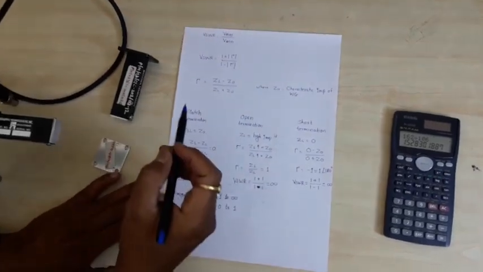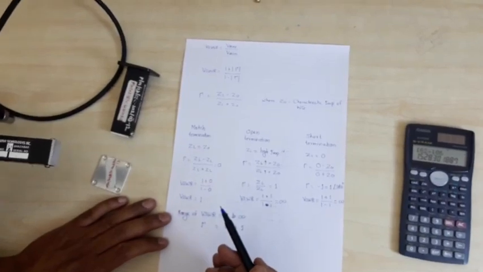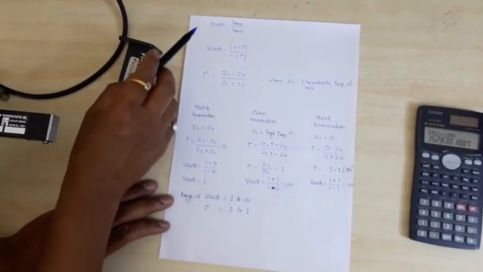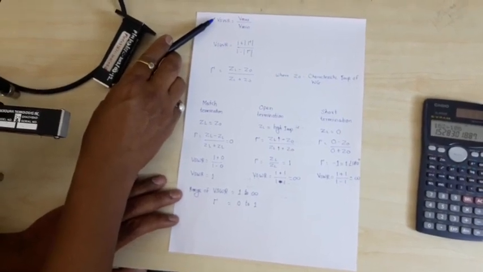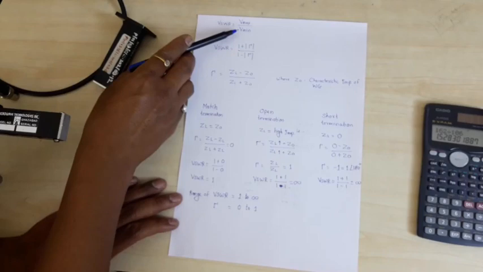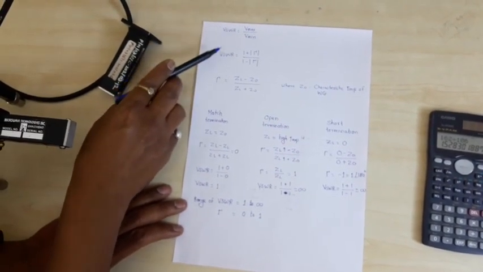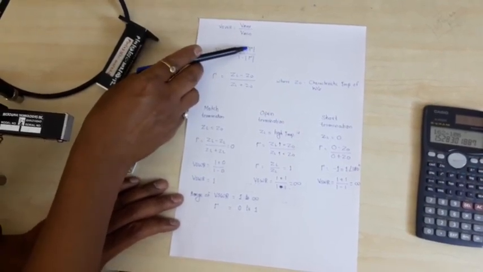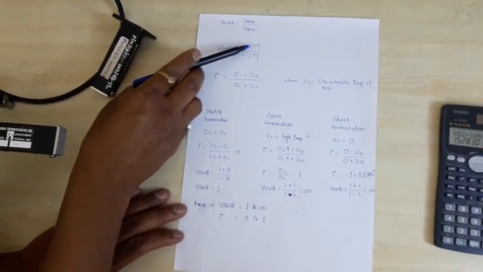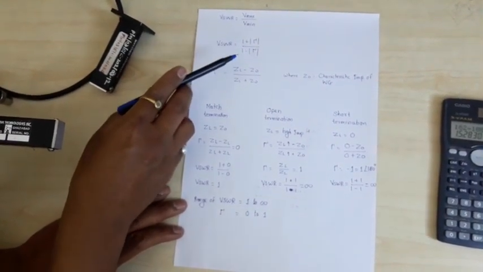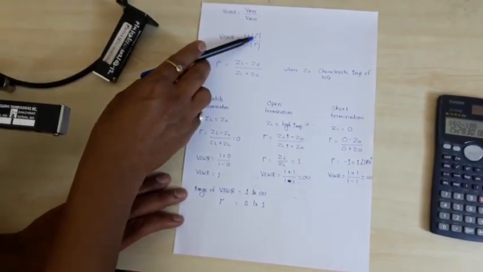Let us revise a few things for comparing theoretical values with the practical values. You have already been instructed to calculate VSWR practically. We can use this equation, Vmax upon Vmin. VSWR has another relation with reflection coefficient tau: VSWR is 1 plus mod tau over 1 minus mod tau. For calculating VSWR, we always use the magnitude of the reflection coefficient.